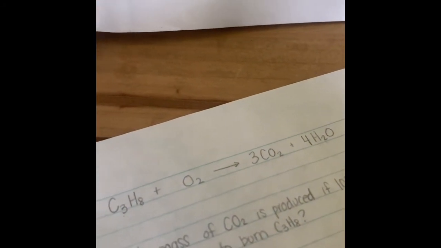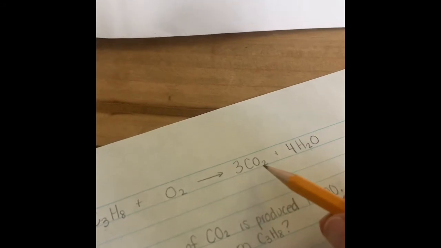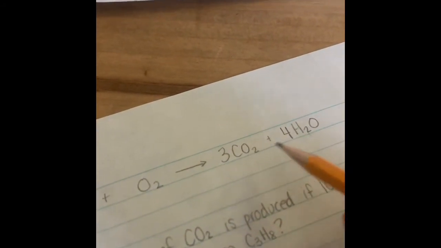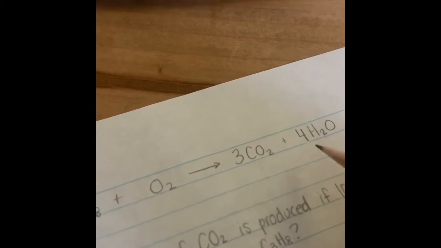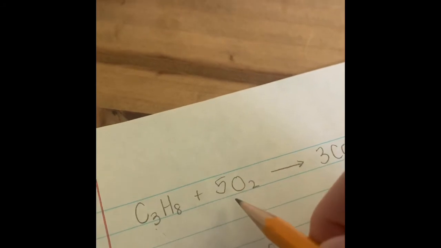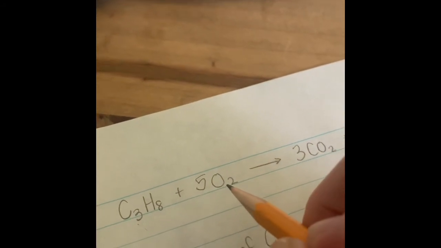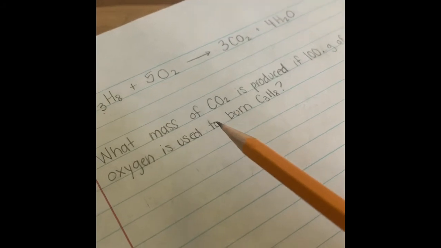Now I'm going to look at my oxygens. I have 2 on the reactant side. On the product side, I have 3 times 2 from the carbon dioxide, that's 6, and then the 4 that are in water. So 6 plus 4 is 10. And so I need 5 of these oxygen molecules, which gives 10 oxygen atoms altogether. So the first step is done. I've balanced my equation. Now I'm going to start setting up the dimensional analysis.